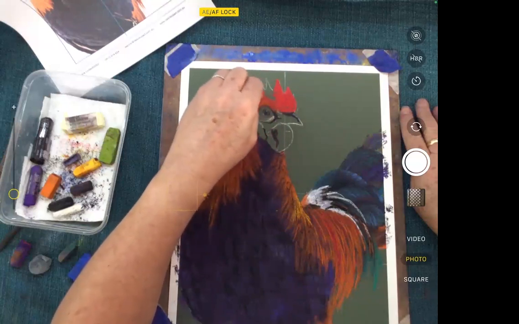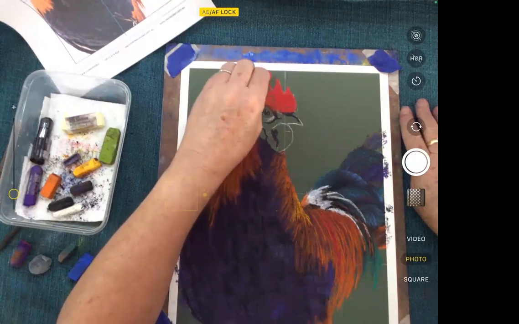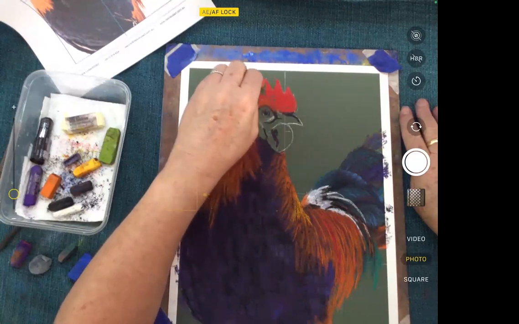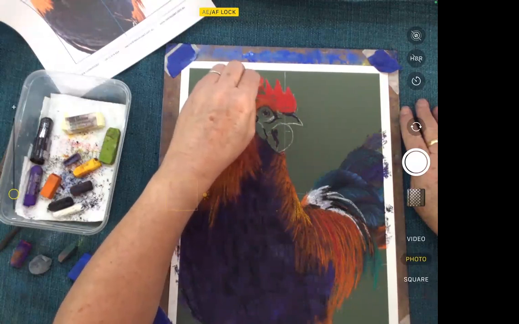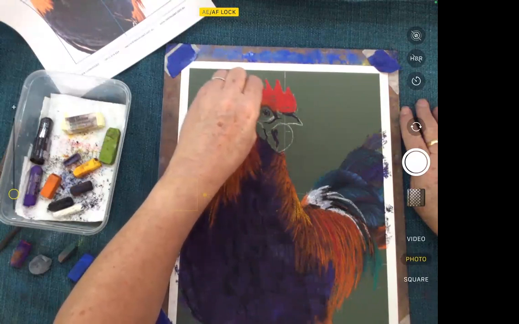It's a bit tricky. A lot of it's guesswork. Okay, so I'm just filling all this in now, drawing the outline of the crest, filling that in with the red.